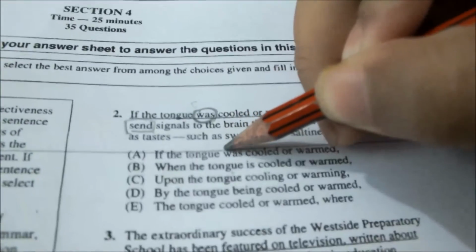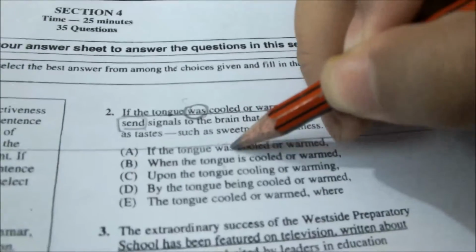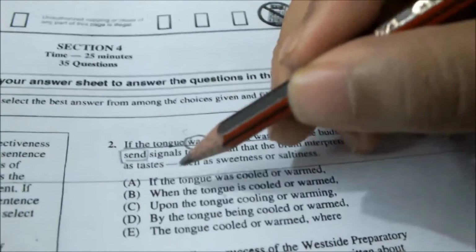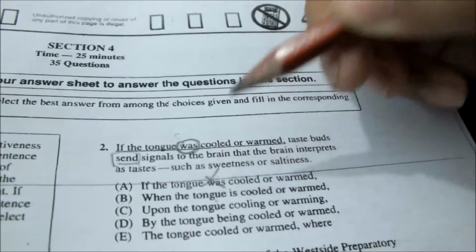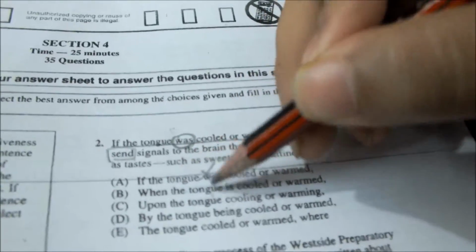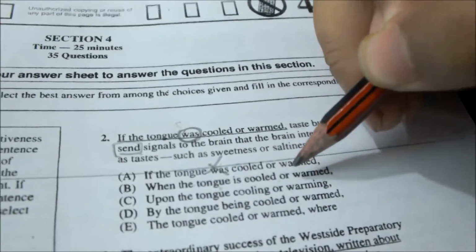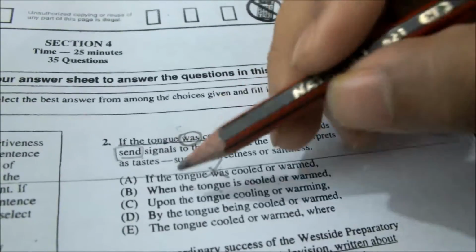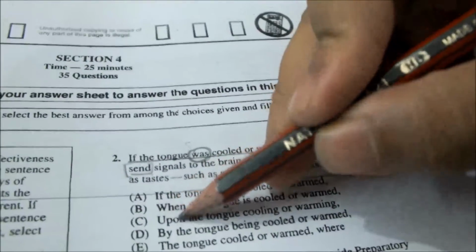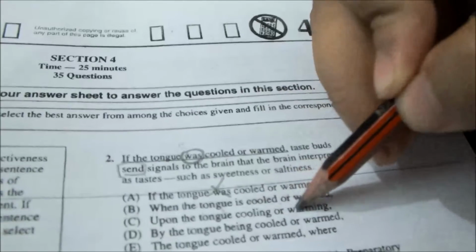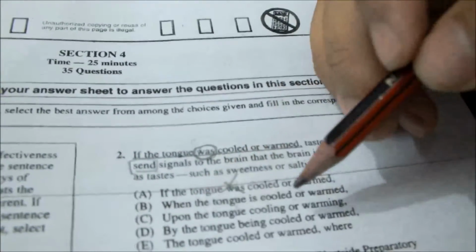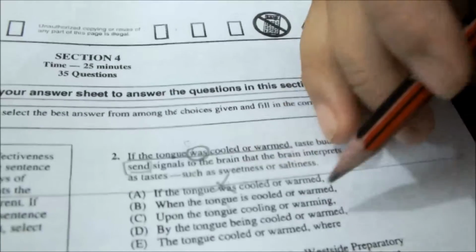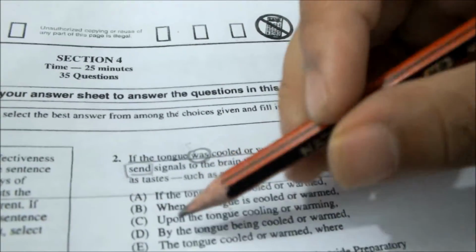So let's look at the options we have. If we have a present indefinite, that would be the answer. Okay, let's see the first one. If the tongue was cooled, this won't be the answer. That's the given one. When the tongue is cooled or warmed, this can be the answer. Okay, let's see the third option. Upon the tongue cooling or warming. This is very complex. This is unnecessary lengthening of the sentence. This is not preferable for me.